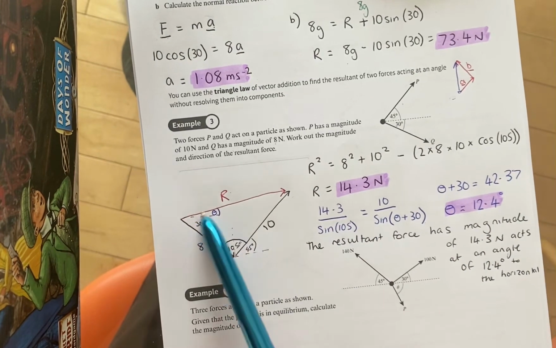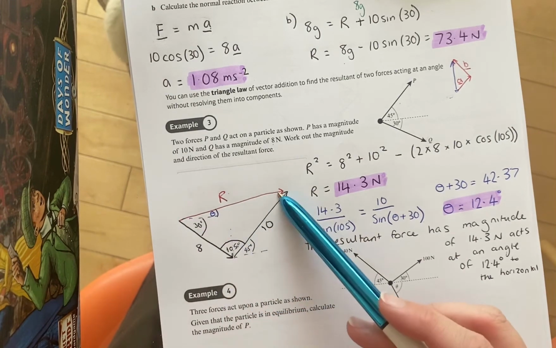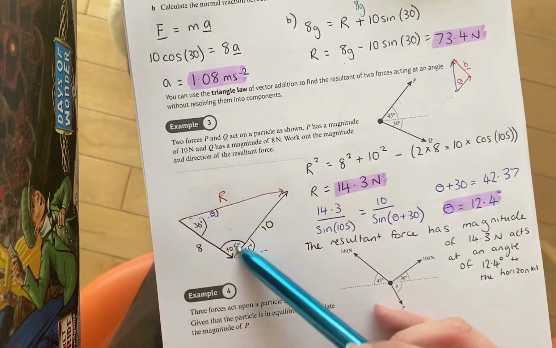So I found the magnitude and I found the direction of the force. And that was using my cosine rule and sine rule using vector addition.